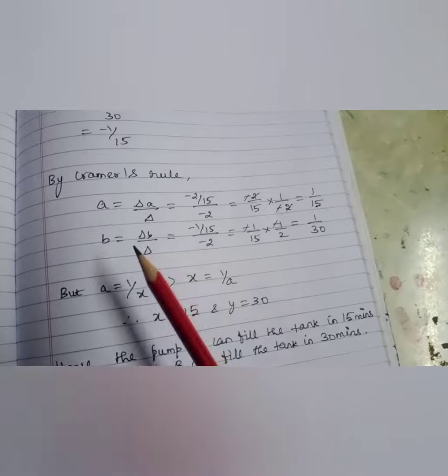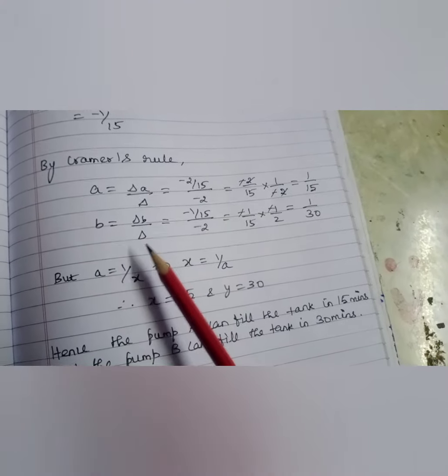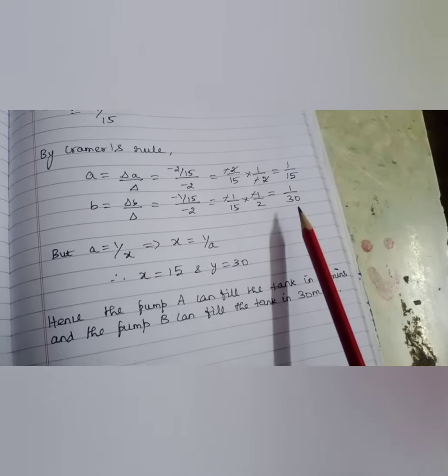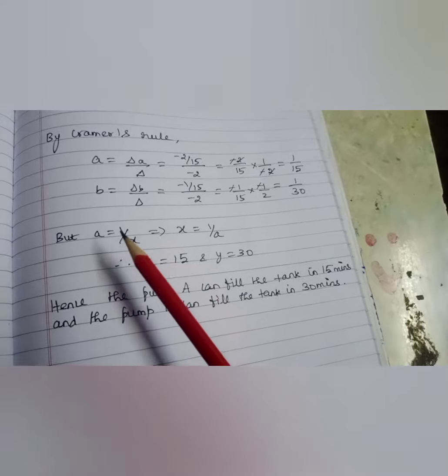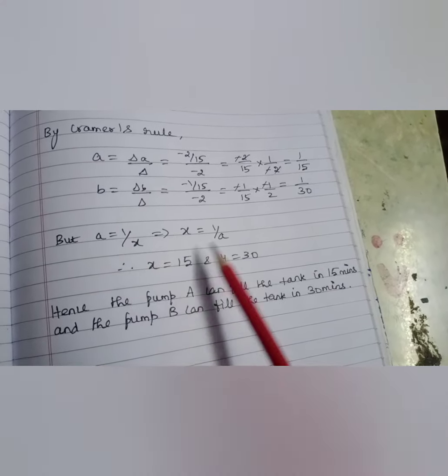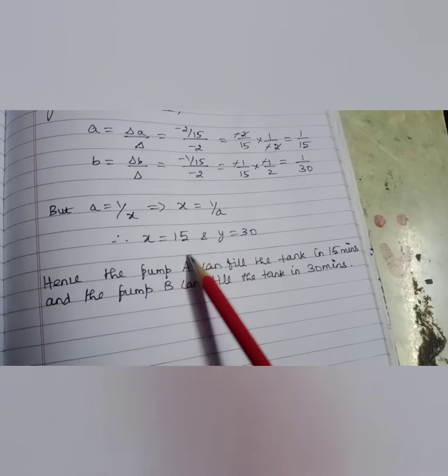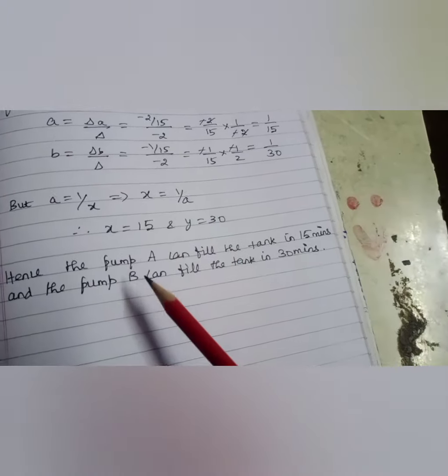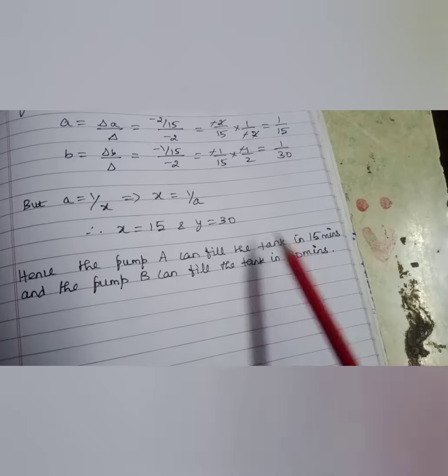And applying Cramer's rule, A as del A by del and B as del B by del, we got 1 by 15 and 1 by 30. But A is taking the value 1 by x, which means x will be taken as 1 by a. So x is equal to 15 and y is equal to 30. So pump A can fill the tank in 15 minutes and pump B will fill the tank in 30 minutes. So this is how we have to solve.